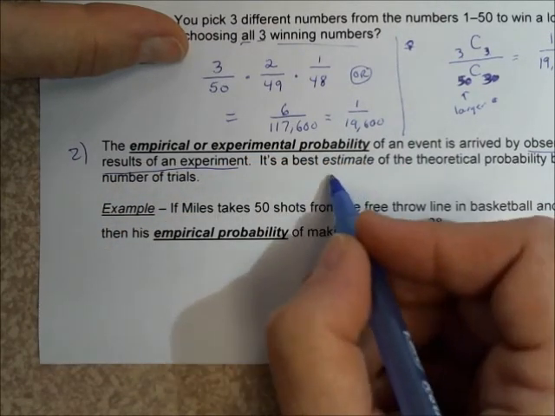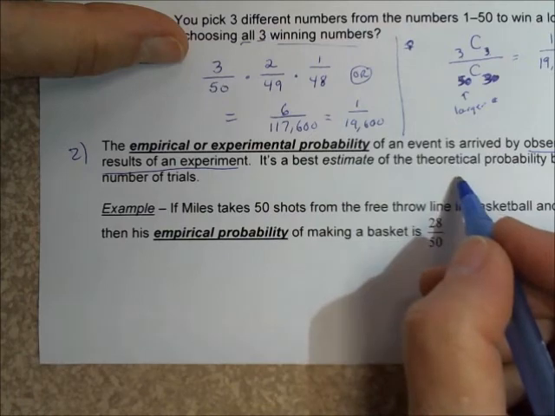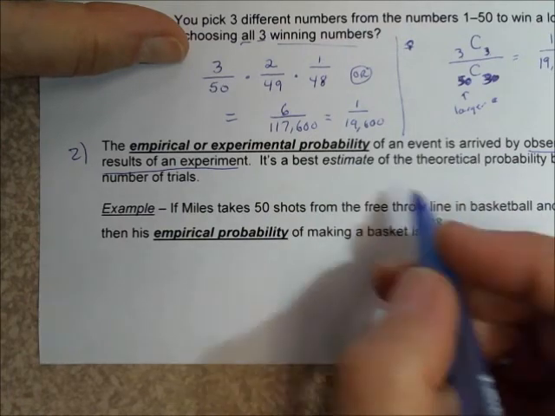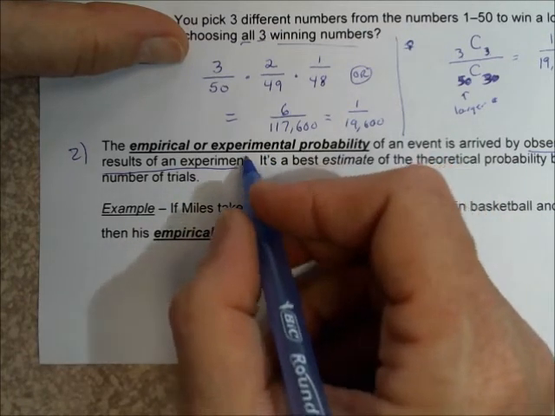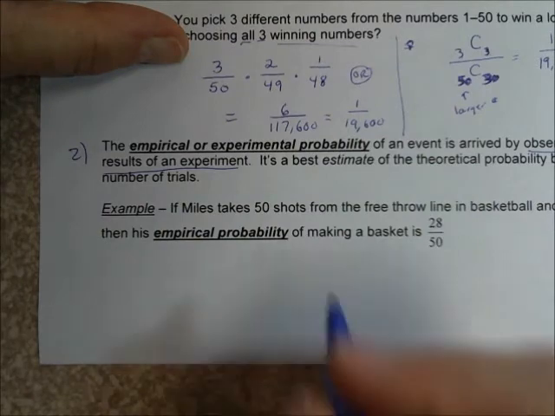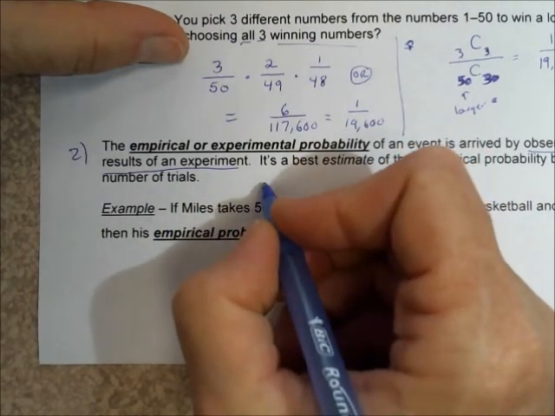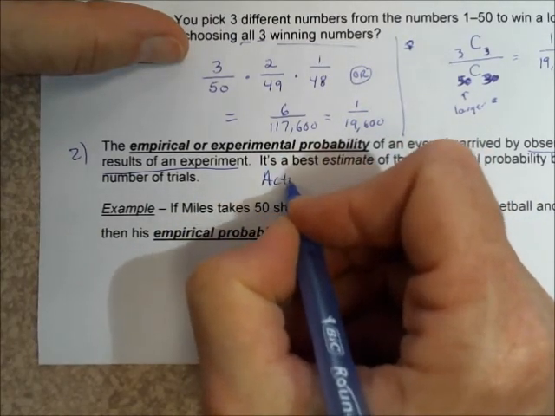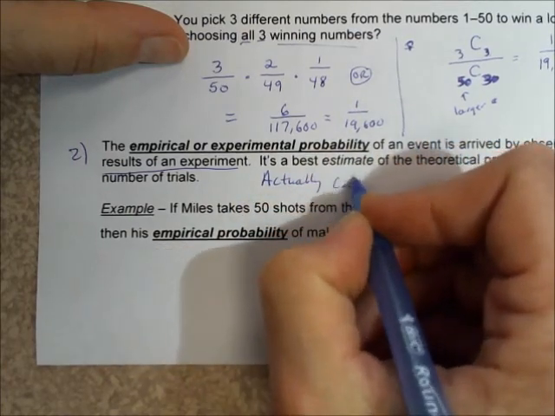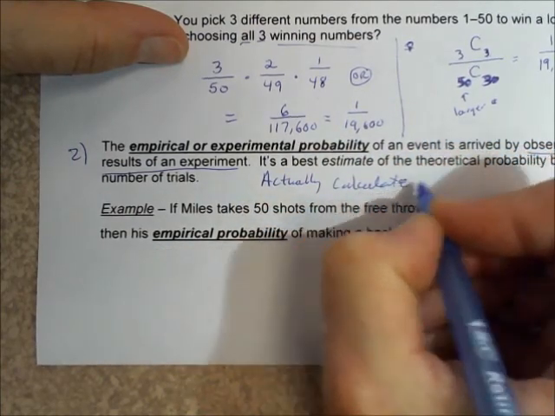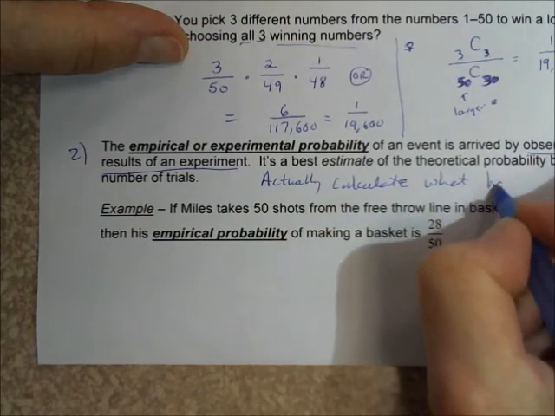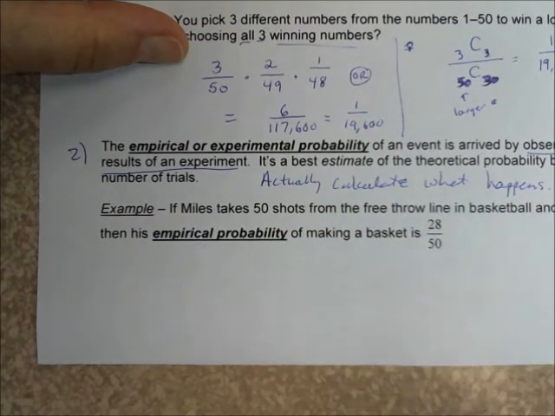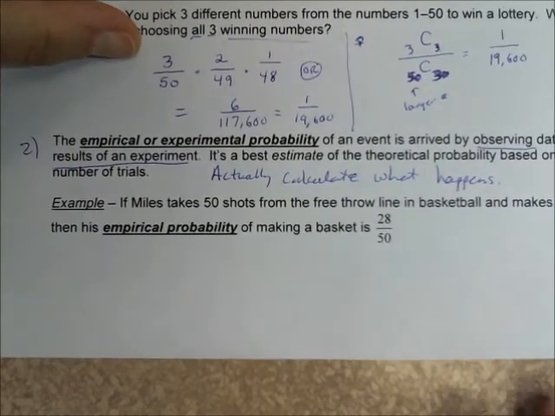It's an estimate on a theoretical probability based on a large number of trials. So experimental means you're going to just do an experiment and you are going to actually calculate what happened. All right, it's not theoretical, but it's an actual number.